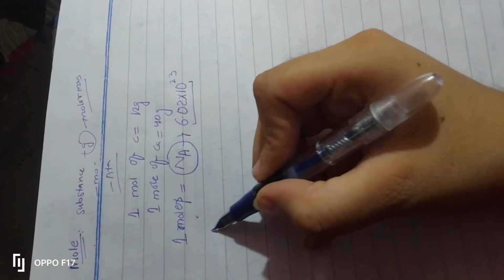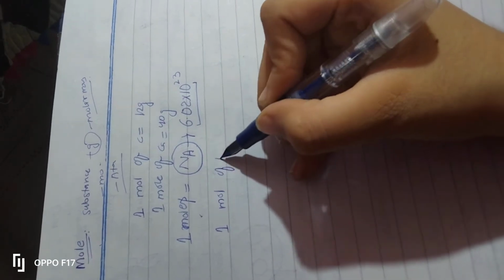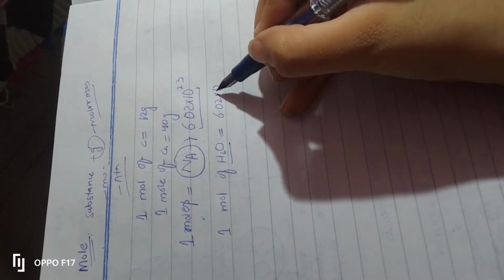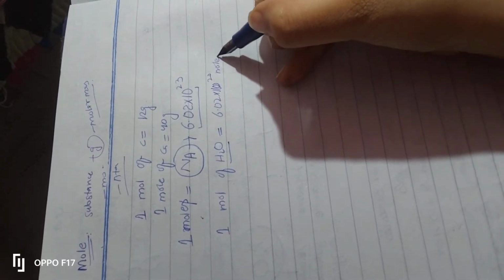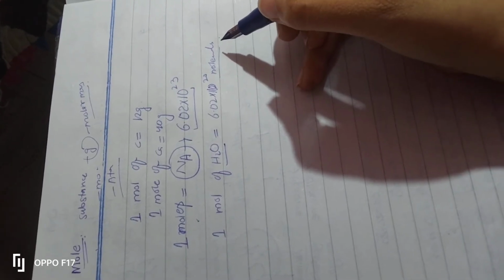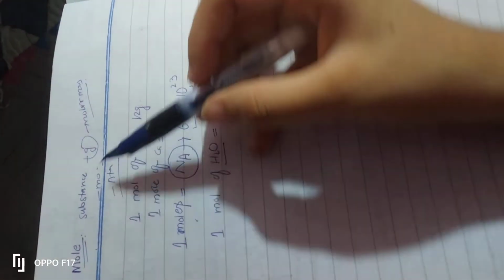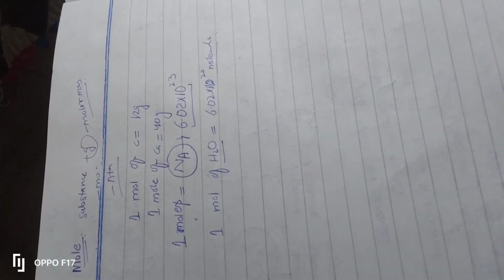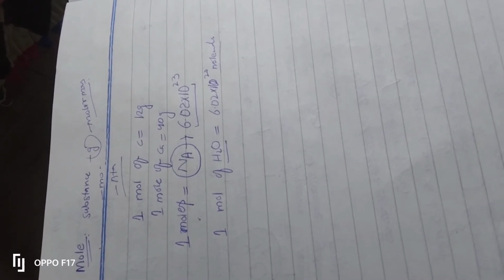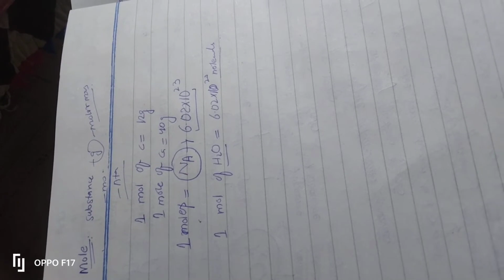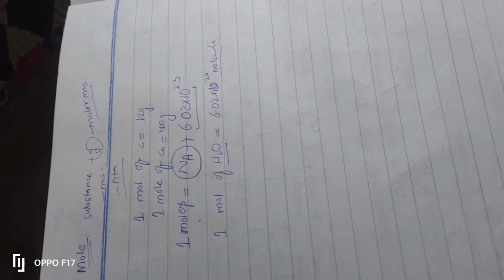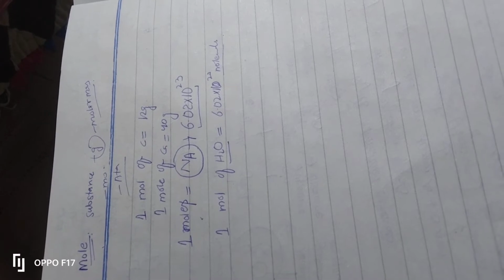For example, if I'm talking about 1 mole of water, which is a compound, it has 6.02 × 10^23 molecules. So now it is clear what a mole is. The amount of substance, or simply the molar mass of a substance, is known as a mole, or you can say the atomic mass, molecular mass, formula mass expressed in grams. And a mole can be defined as equal to Avogadro's number, which is 6.02 × 10^23 entities.